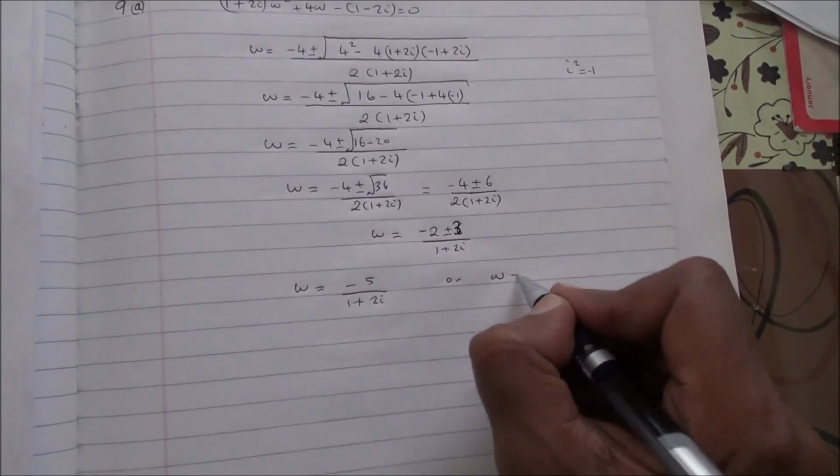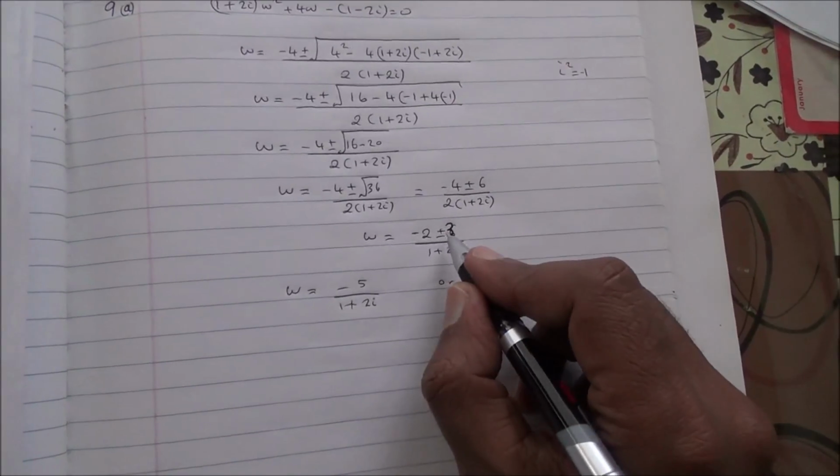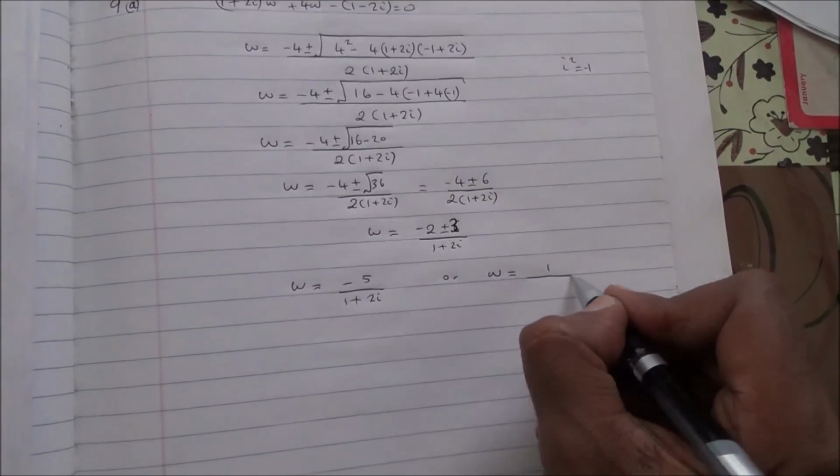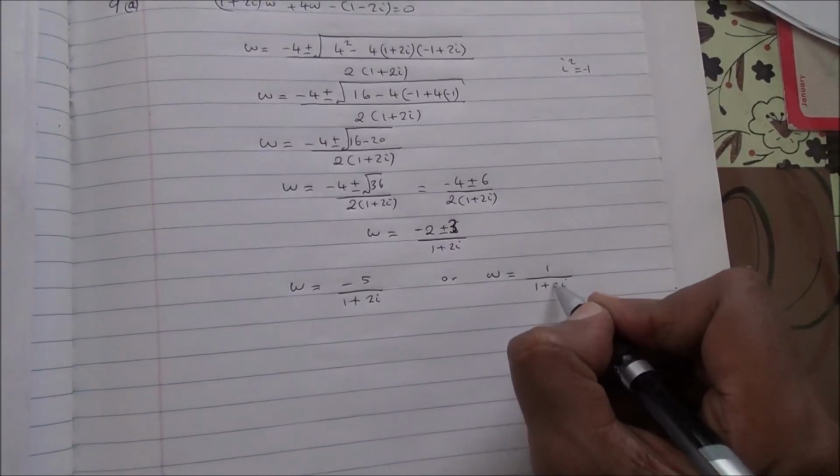Or you can have w is equal to 3 minus 2, which is 1, divided by 1 plus 2i.